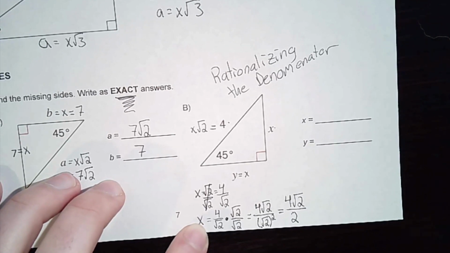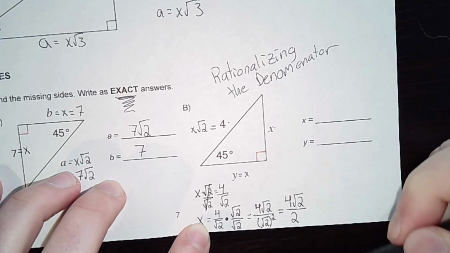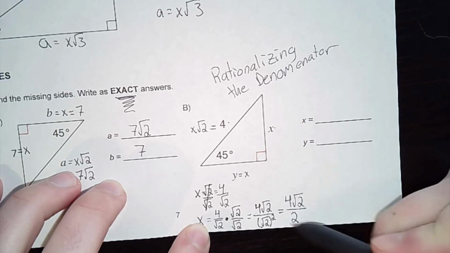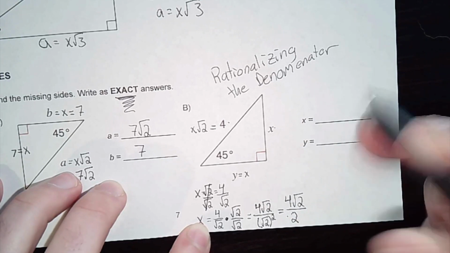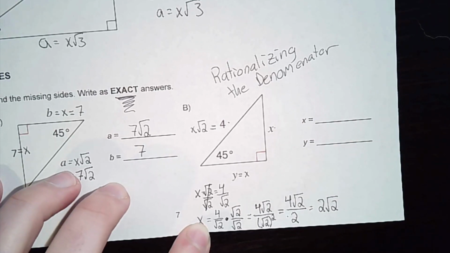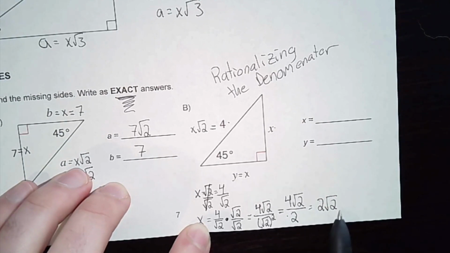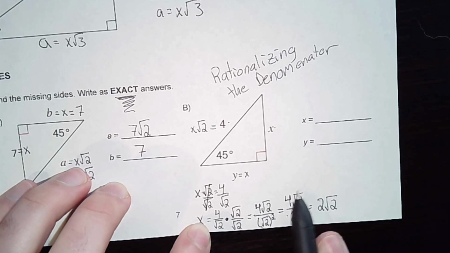The last thing I can do here is look to see if I can divide these. Sometimes I can, sometimes I cannot. If I cannot, I would leave my answer like this, because that's my exact answer. But here, I can do 4 divided by 2, so I'm going to go ahead and do that. 4 divided by 2 is 2, and then I keep the square root of 2. The important thing here is that that square root of 2 is still there. I cannot simplify anything with that, because that square root is there, it kind of locks it in. So I can't divide that by 2 or anything like that. So I keep it as 2 square root of 2.